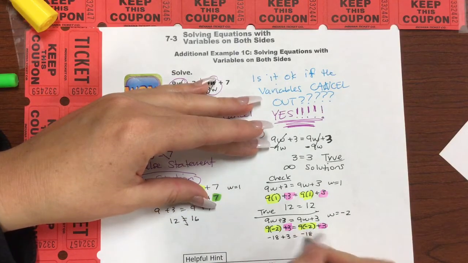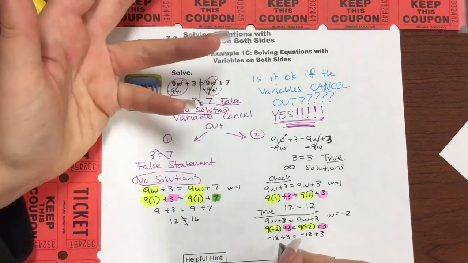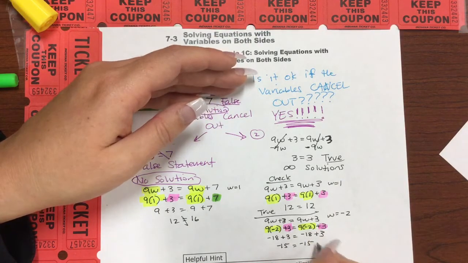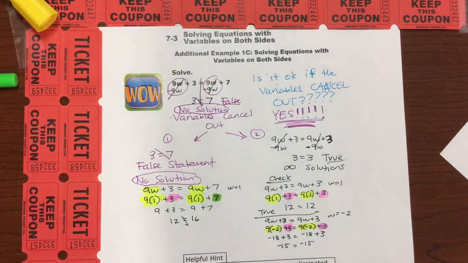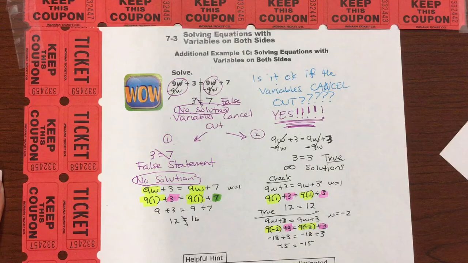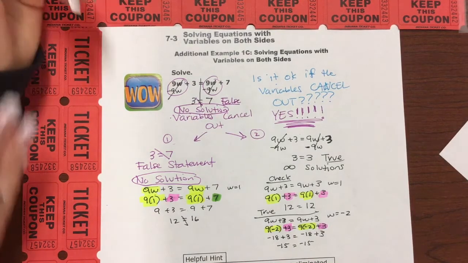which is going to give me, what is that, negative 18 plus 3? That would be negative 15, right? And this is negative 15. It's going to give me a true statement again. And I could keep doing this all night, but I'm not going to because I have better things to do in my life than make really, really super long math videos.